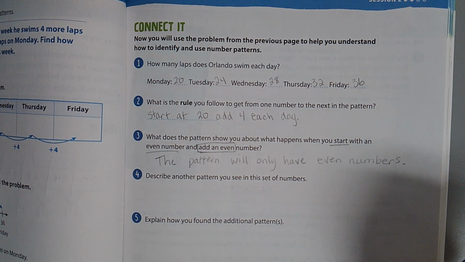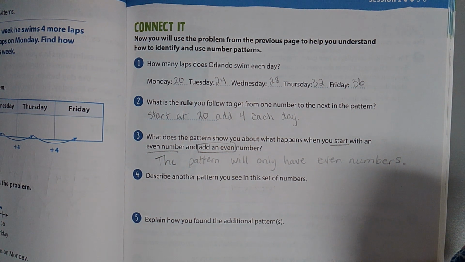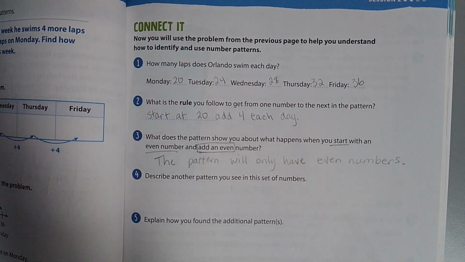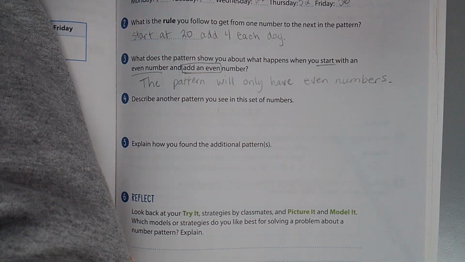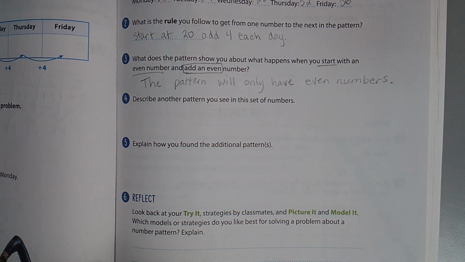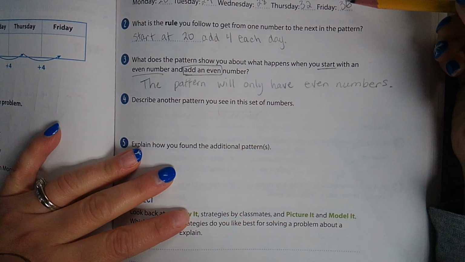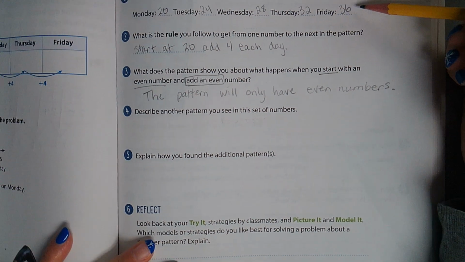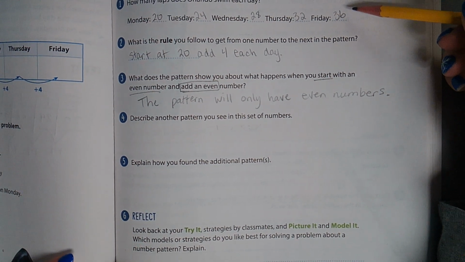Describe another pattern you see in this first set of numbers. The other pattern that we see is actually the one that we already talked about up here when I said, well, I know my multiples of 4.